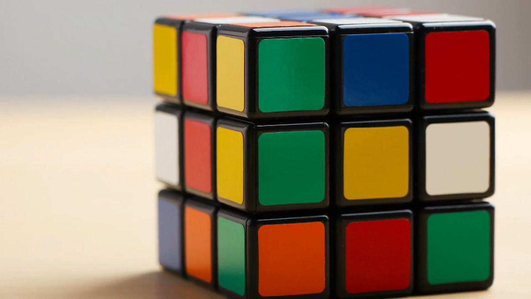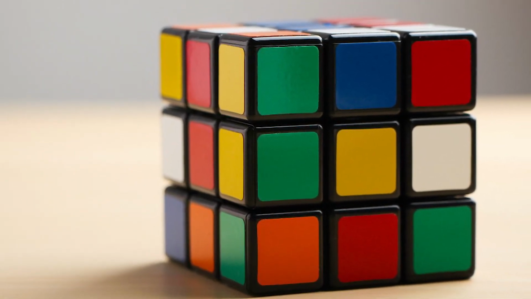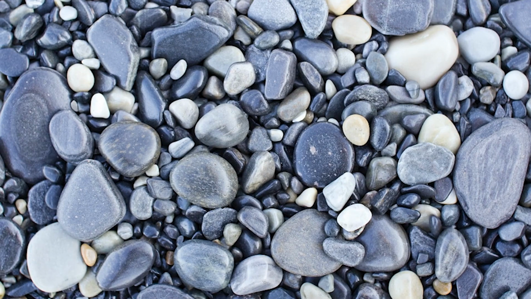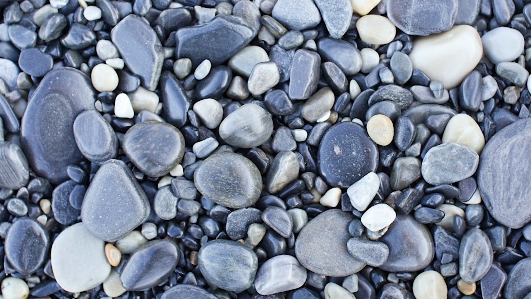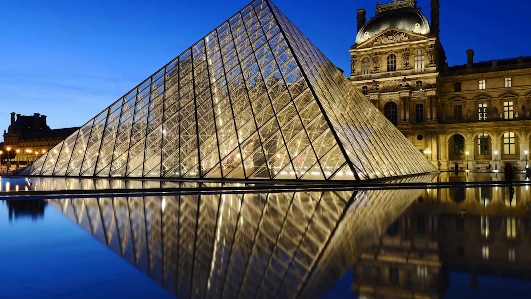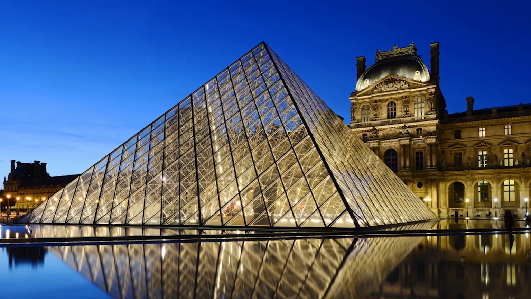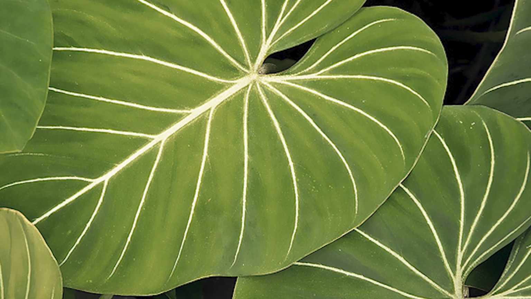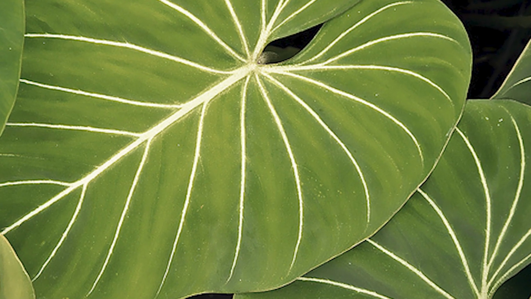Let's see if you can tell the difference between organic and geometric shapes. Great job. Well done. Excellent. You rock.